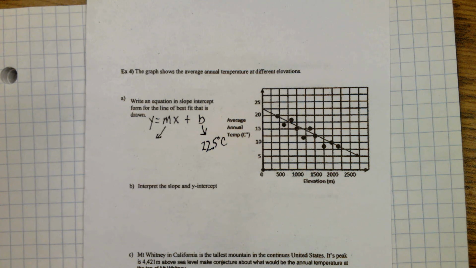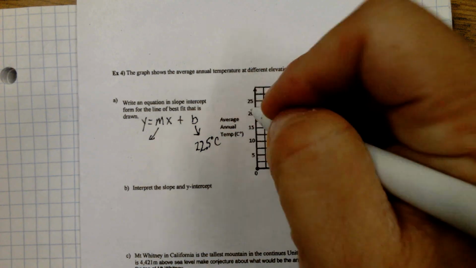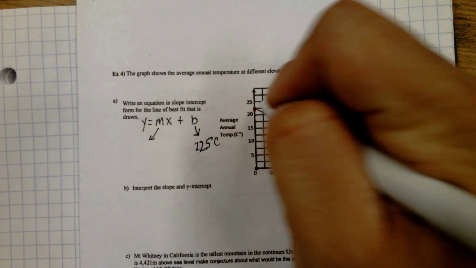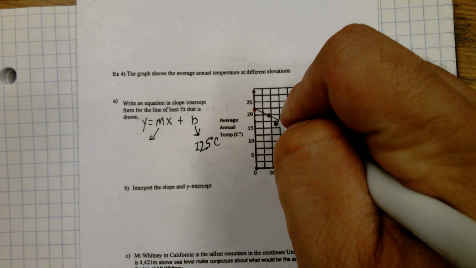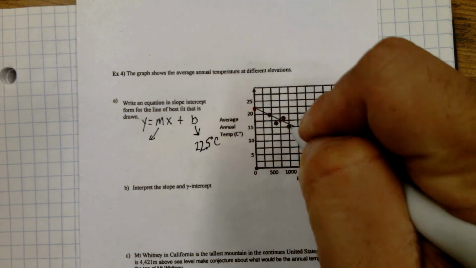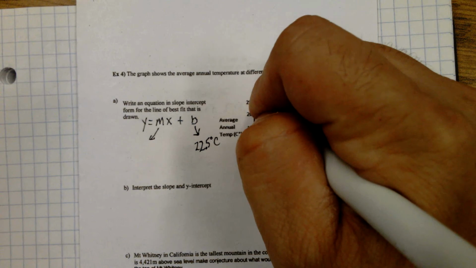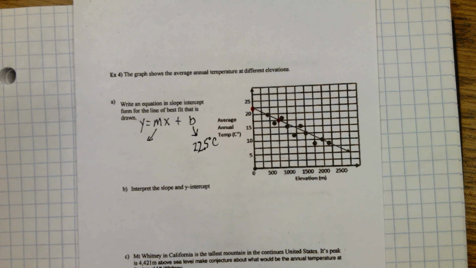Okay, the slope. Slope's going to be a little trickier, but not impossible. So let's figure out the slope. We're going to do this point here, and maybe to this point here. You see the points I'm selecting? Those look like good integral points. So we're going to select those, and we're going to do rise over run.